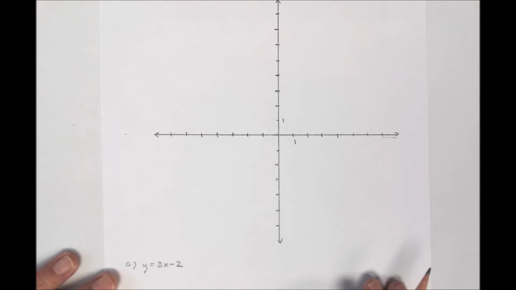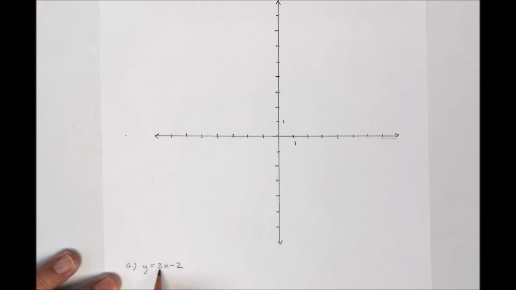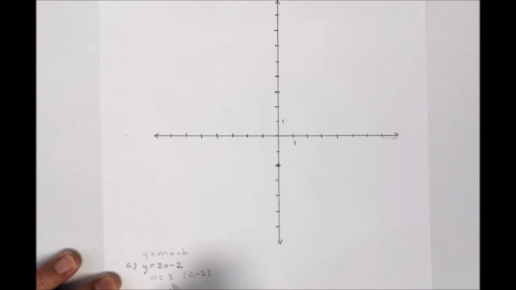y equals 3x minus 2. So my slope is 3. My y-intercept is (0, -2). Slope is 3. Y-intercept is (0, negative 2). This is in slope-intercept form. So I always start by graphing the point, which is the y-intercept at (0, -2). The slope, in this case, is rise over run. 3 can be thought of as 3 over 1, positive.